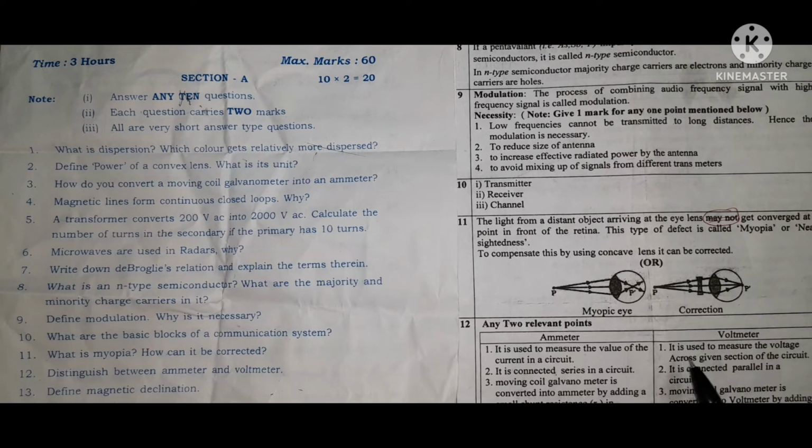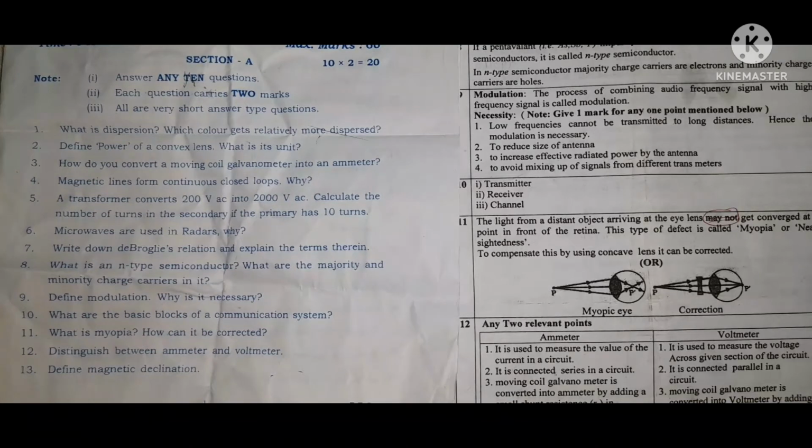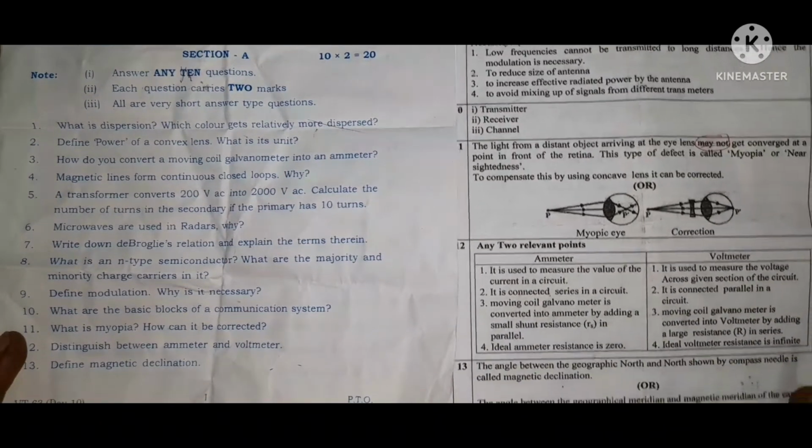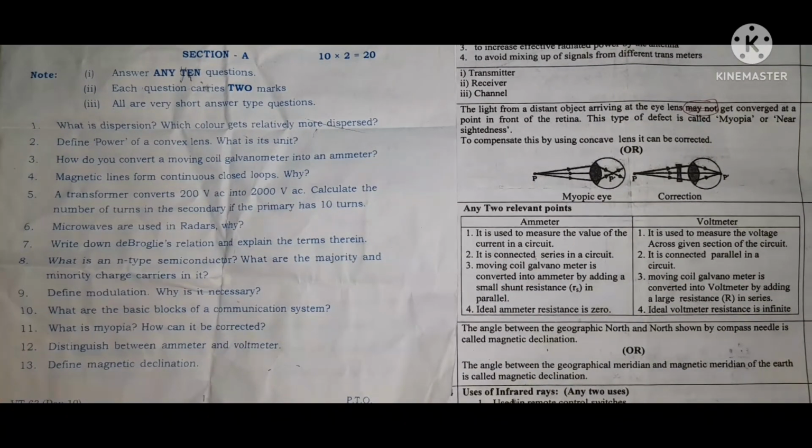So voltmeter means it is used to measure the voltage across a given section in the circuit. It is connected in parallel in the circuit. Moving coil galvanometer will convert into voltmeter by adding a large resistance in series. Ideal voltmeter resistance is infinite. You can better use any 2 points, 2 marks. Okay. Next, question number 13. Define magnetic declination. Simple answer. The angle between the geographical meridian and magnetic meridian of the earth is called magnetic declination.